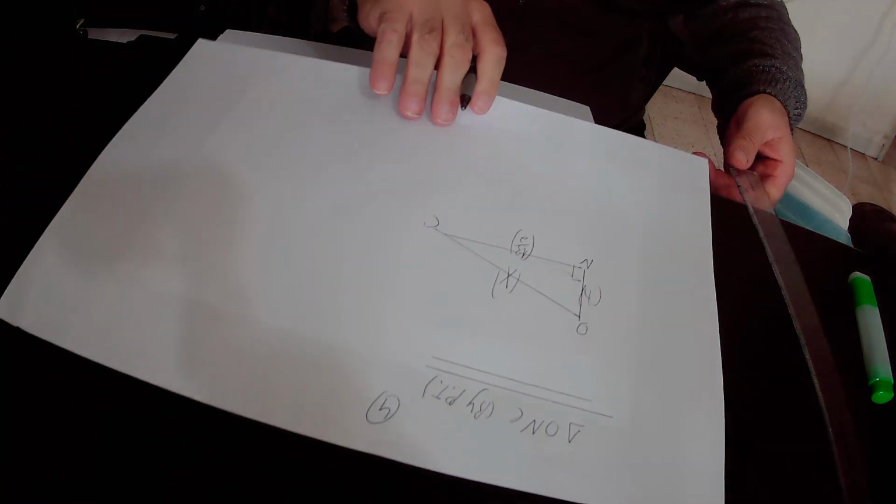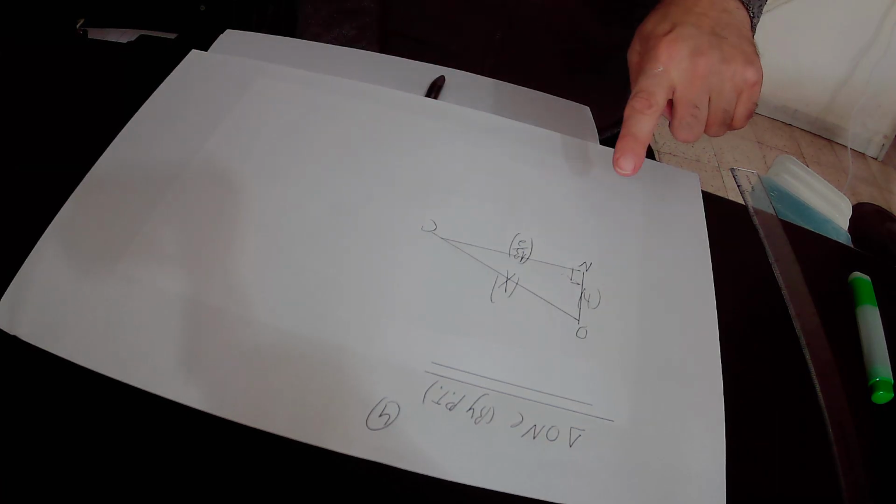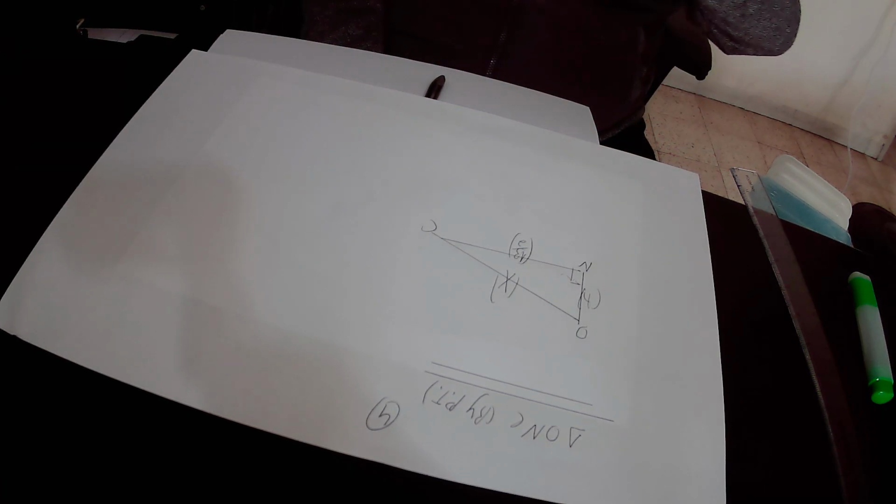This is the right triangle ONC that I copied from the original drawing. OC equals x, ON equals h, and NC equals 13 over 2.